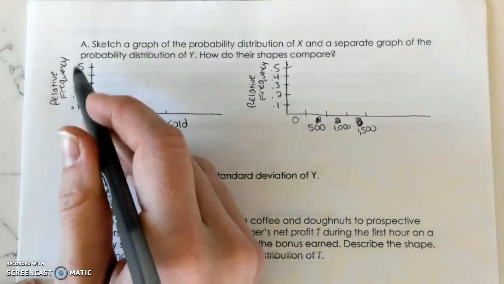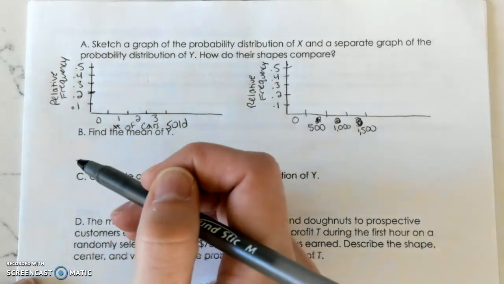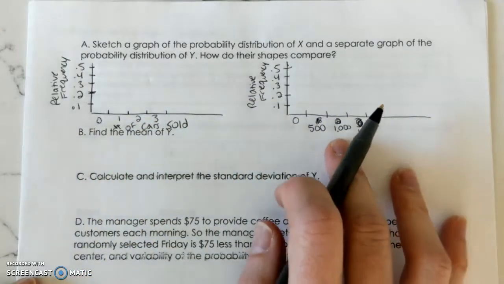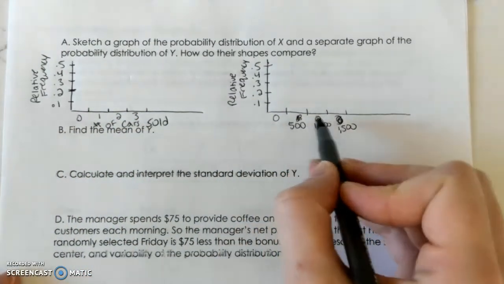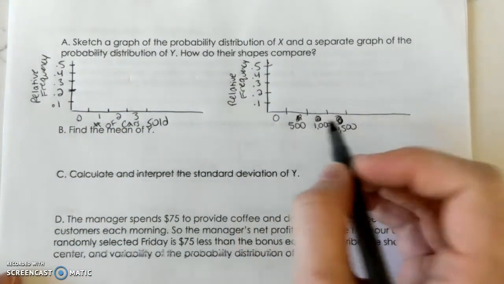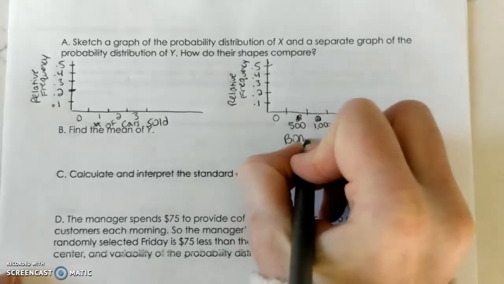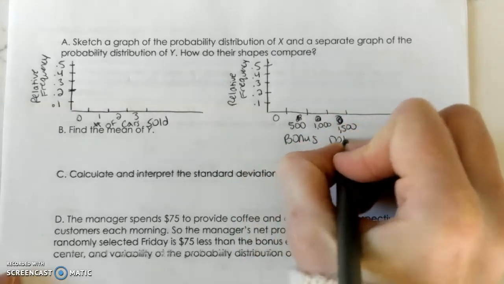And I go all the way up to 0.5. I don't need to go all the way up to 1 because my highest probability is 0.4, right? And then over here, I started off and I made the mistake of putting the same X values, but this is actually a graph of Y. So this is bonus dollars.